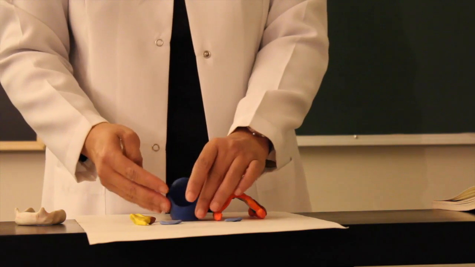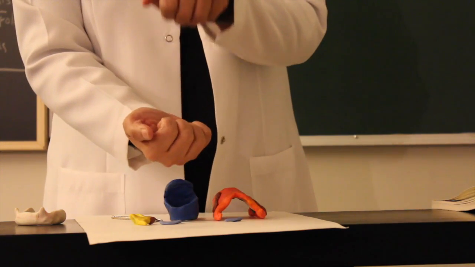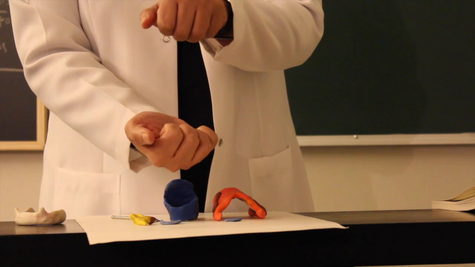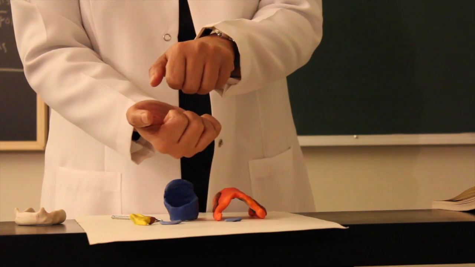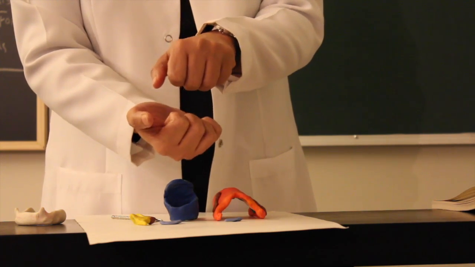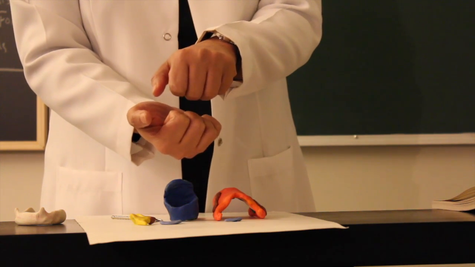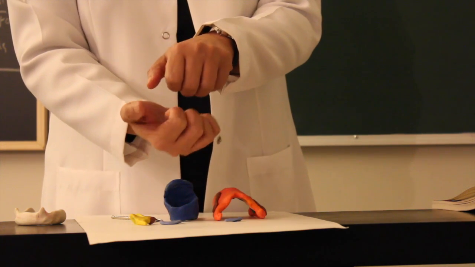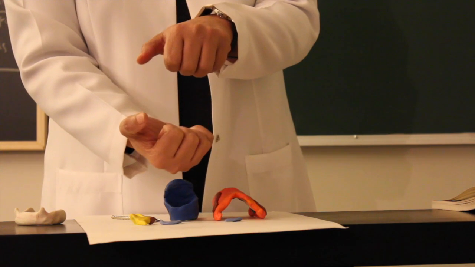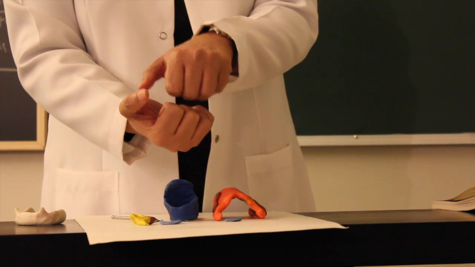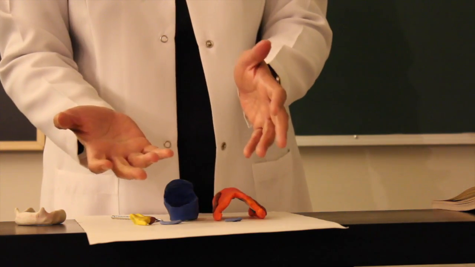So they help the larynx to expand during the process of swallowing or deglutition, as well as the process of phonation. So these fibroelastic membranes play a very important role.